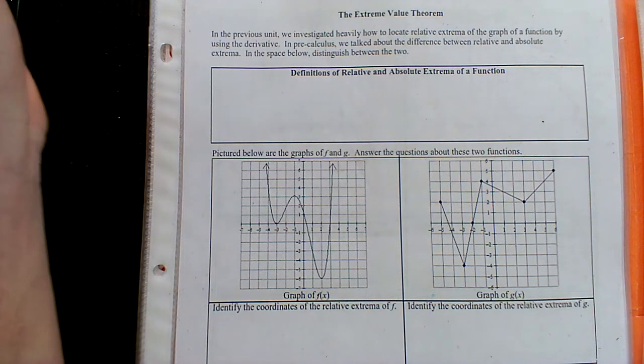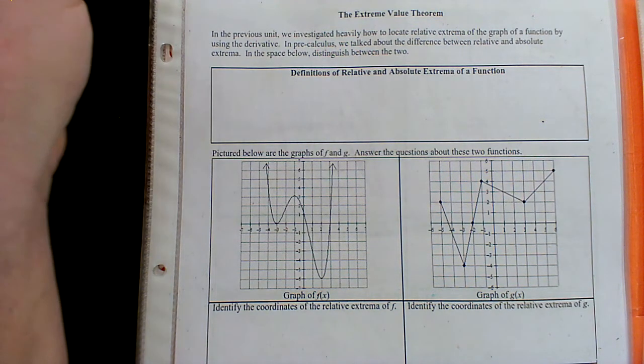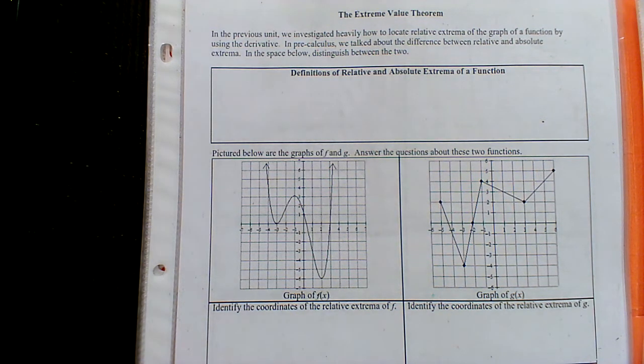Talking about relative versus absolute extrema. Absolute applies to the whole graph. Okay. And the relative extrema is just like the areas of... It could be. Not completely right, not completely wrong. Any other ideas? Good guess, thank you.